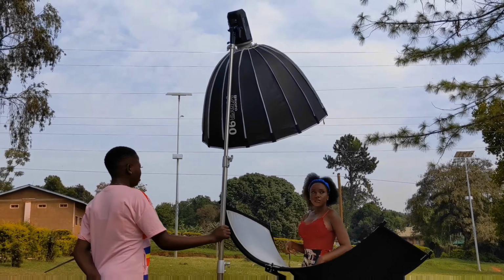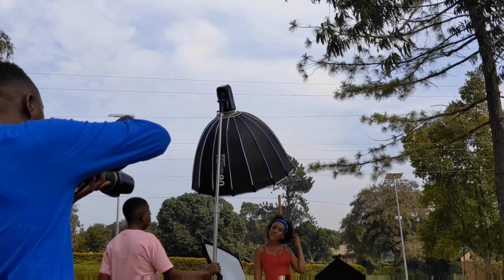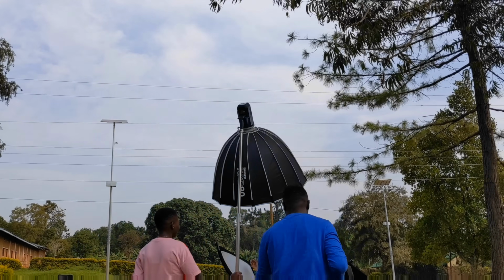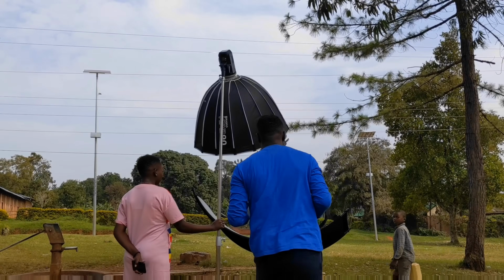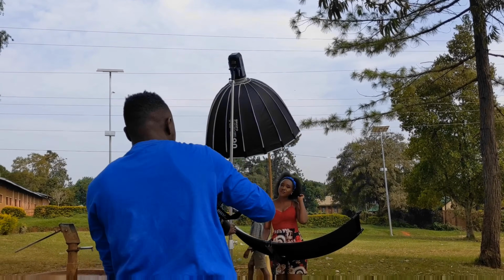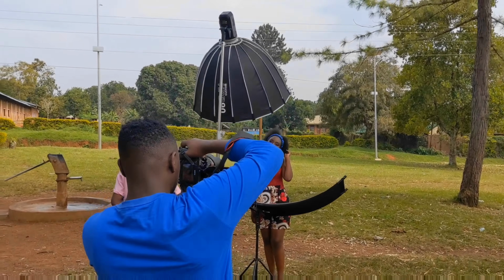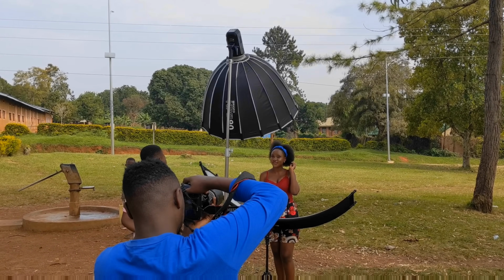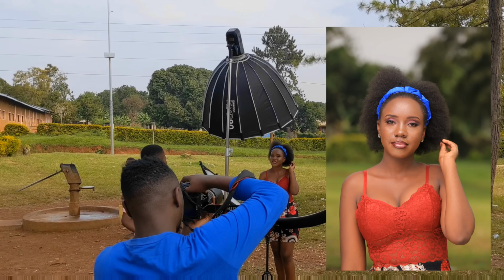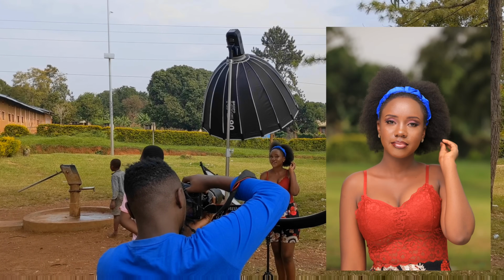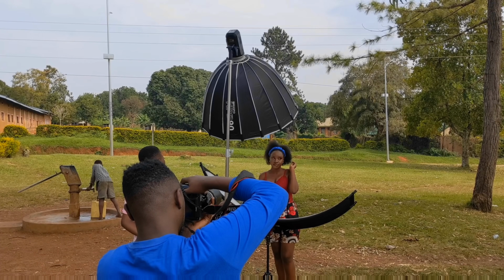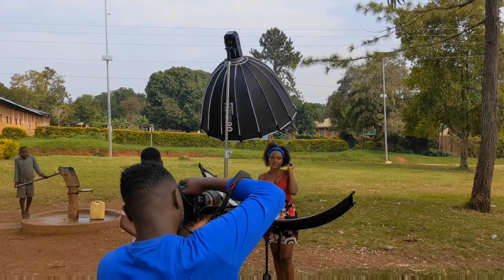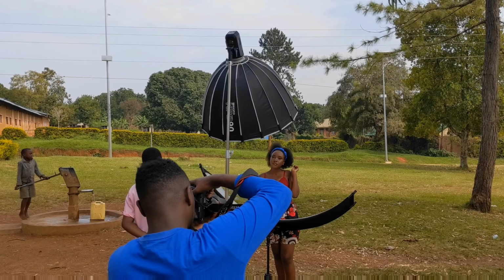Can you change the pose? Yeah, I love it when you're touching the hair. But this thing turned a little. Let it be like that. So I love it when you're touching the hair. Don't over tilt the head. Look straight. Nice. Just close your lips a little. Wow, I love the attitude.